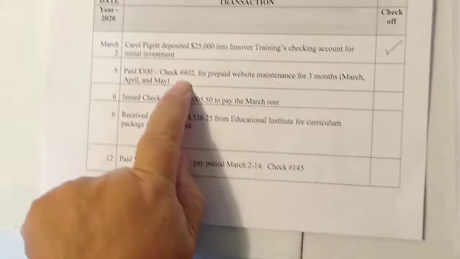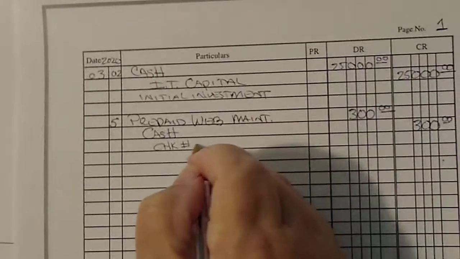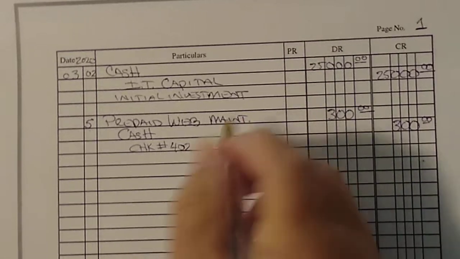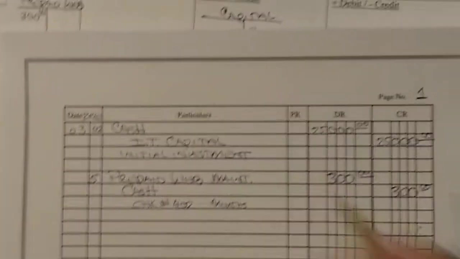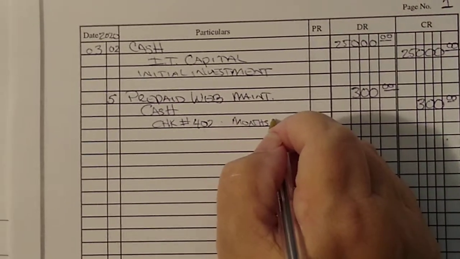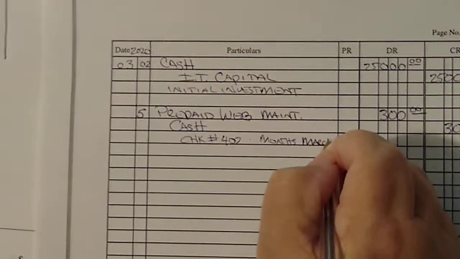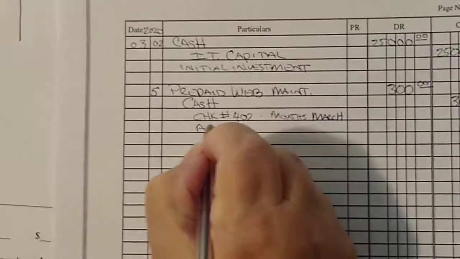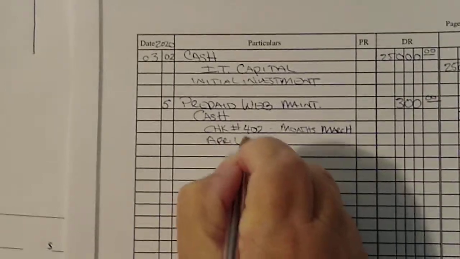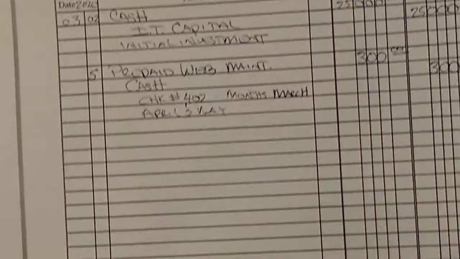What we need to do now is make sure we put the check number. So you can go down to the next line. Check number 402, and you can say for months March, and you can take an extra line if you need to. March, April, and May. So it should look something like that. All right, so we're done. We're going to check that one off.